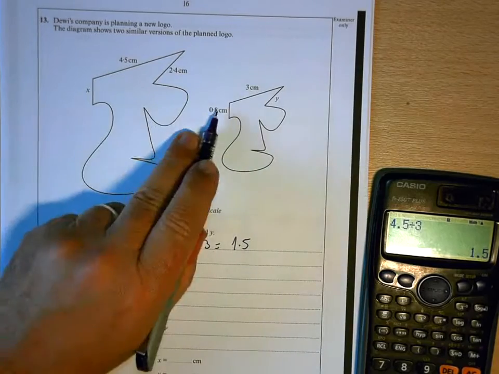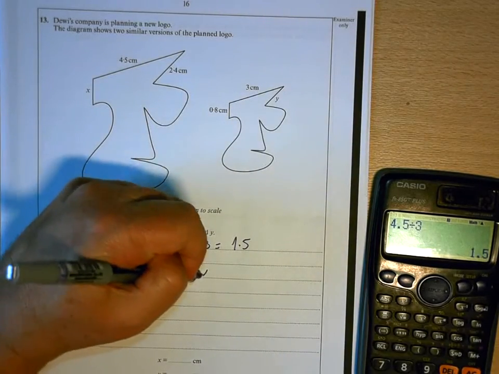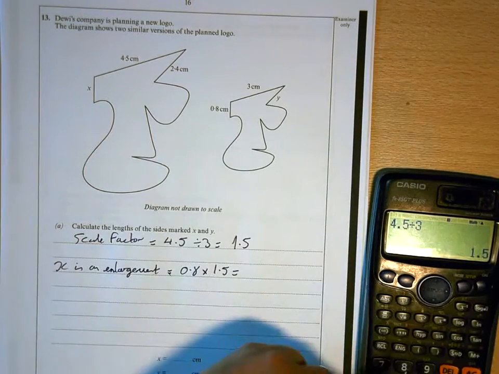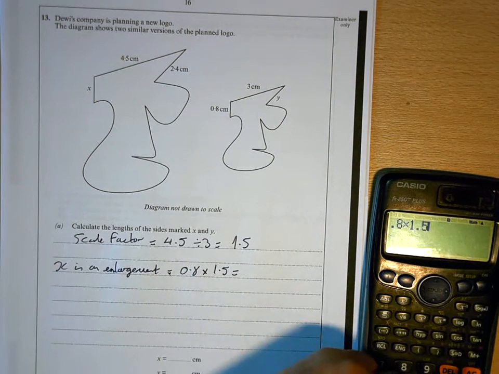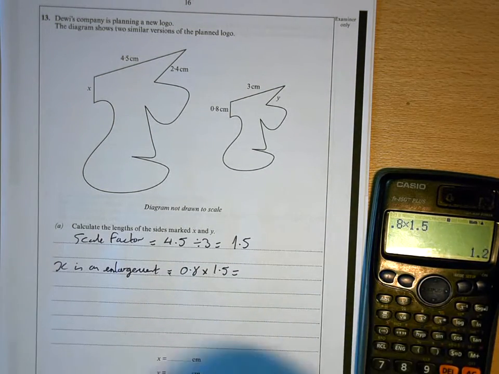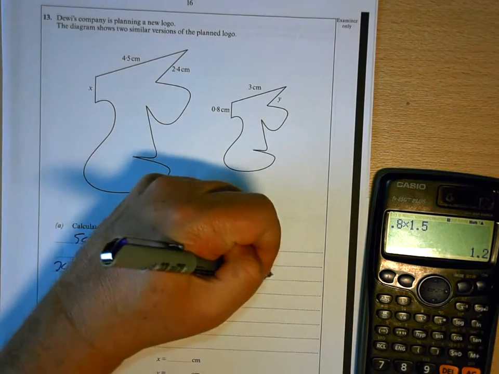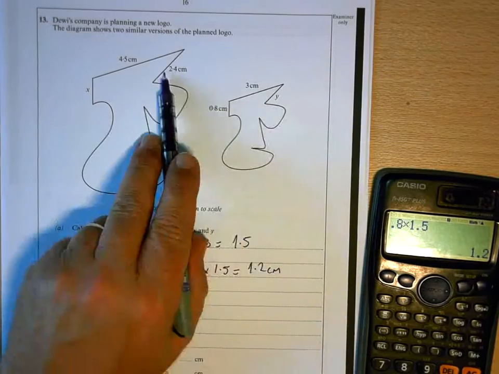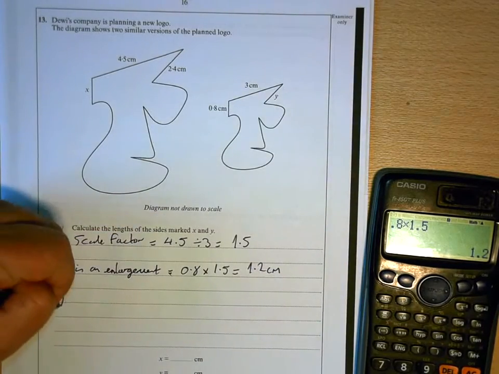So it will be the corresponding side multiplied by the scale factor. 1.2, which is bigger, so I know I'm right. Y is a reduction.